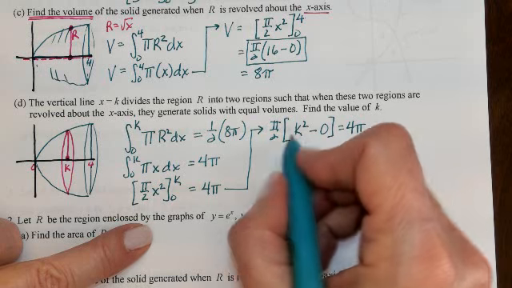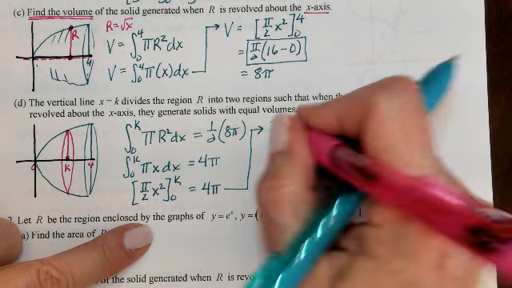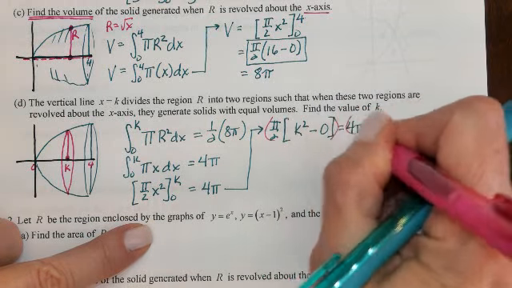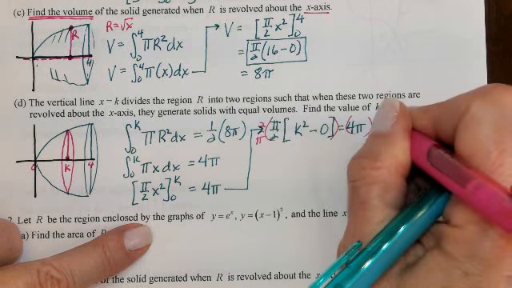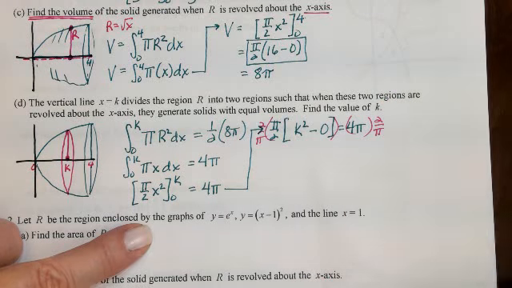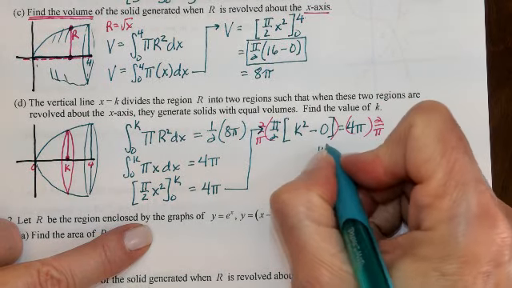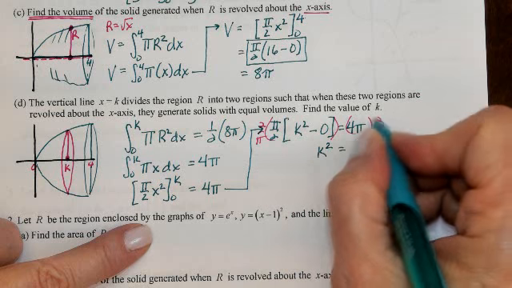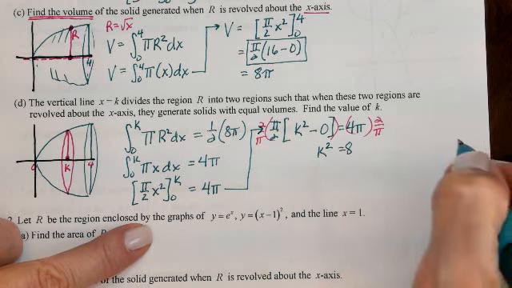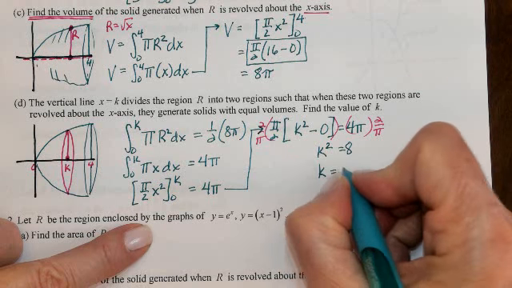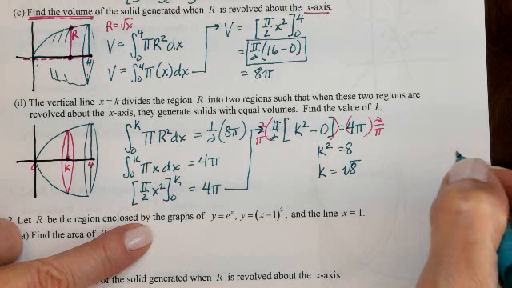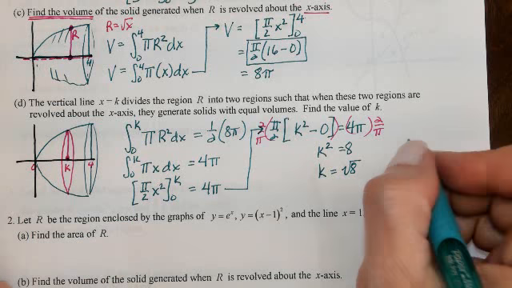Okay, so I'm going to multiply both sides by 2 over pi. So I get k squared is equal to, the pi's cancel and we just have 8. So k is the square root of 8. And that's it.